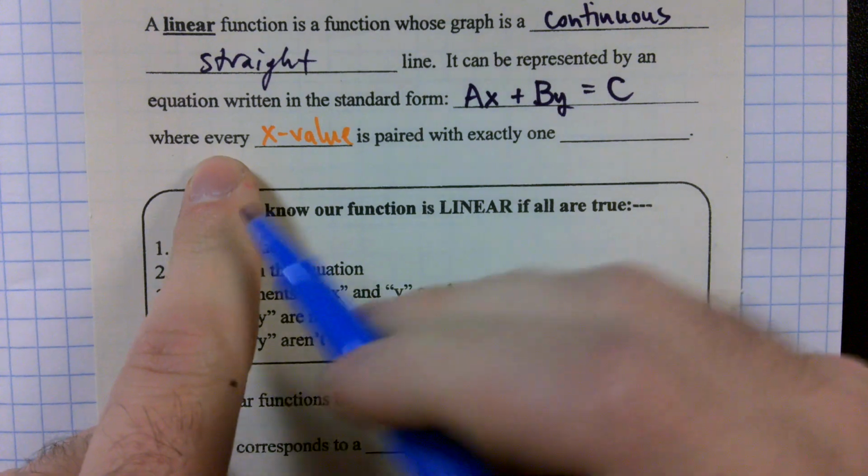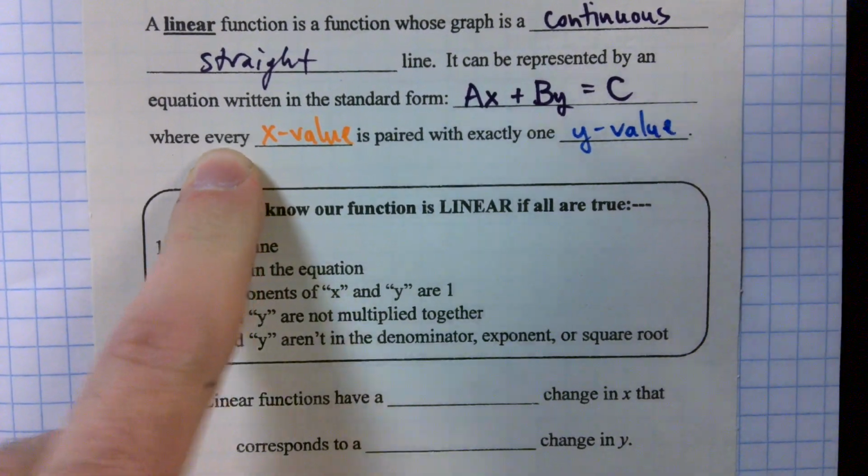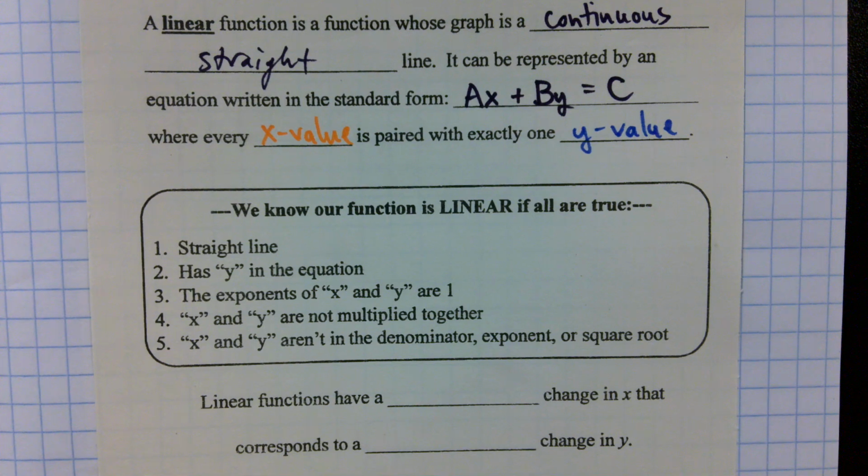In this standard form equation, every x value is paired with exactly one y value, right? Every input needs one unique output. Otherwise, we don't have a function at all.